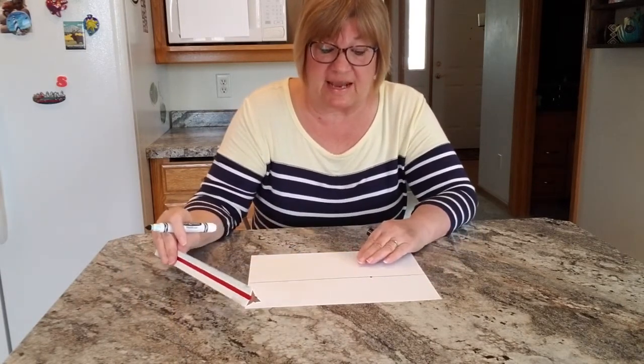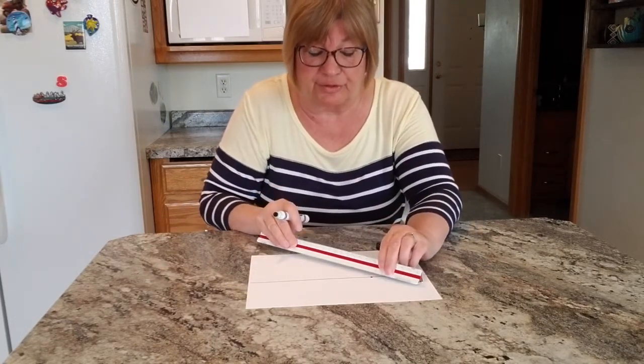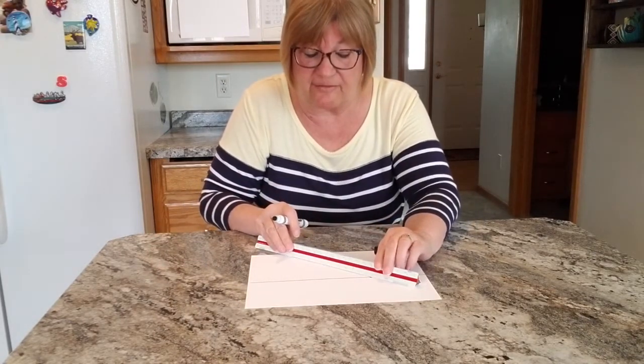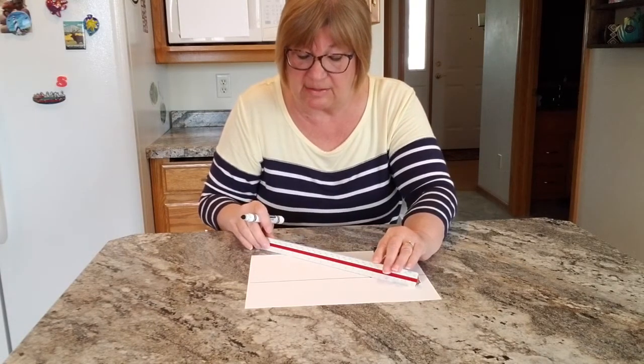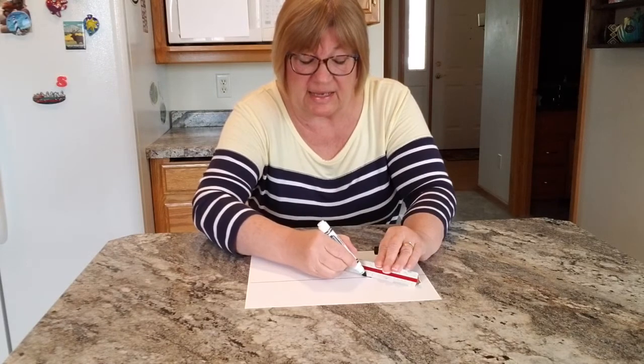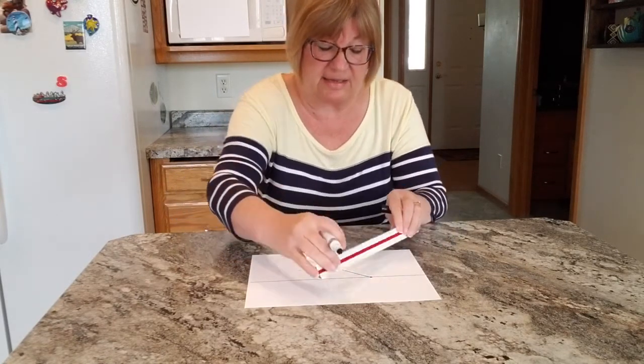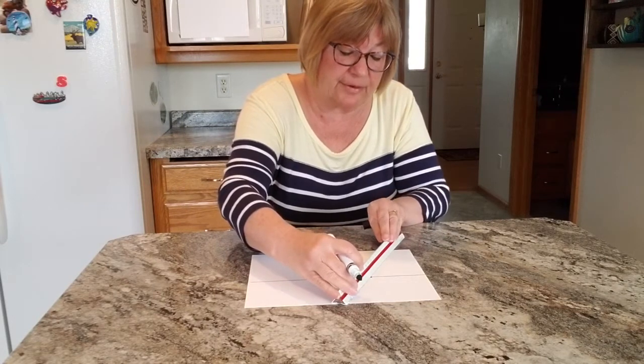The next thing I'm going to do is angle my ruler from the dot over here on my paper, and I'm going to make a converging line on each side of the paper.